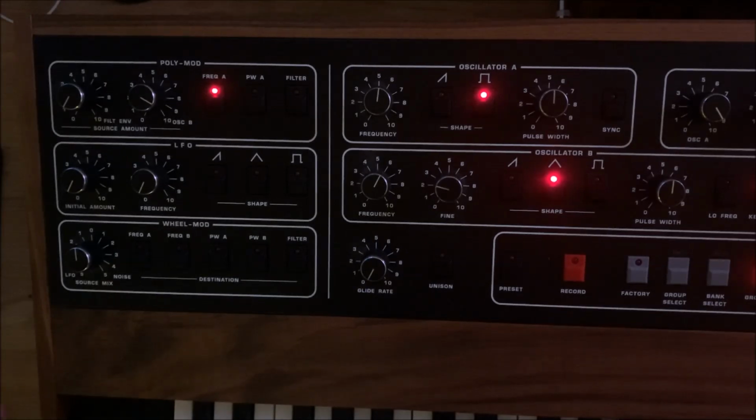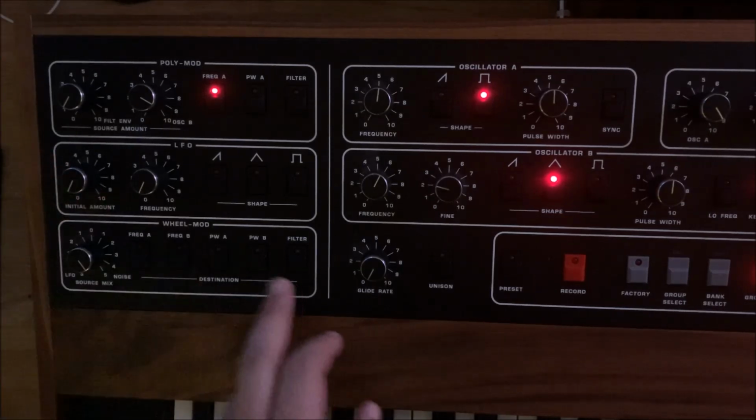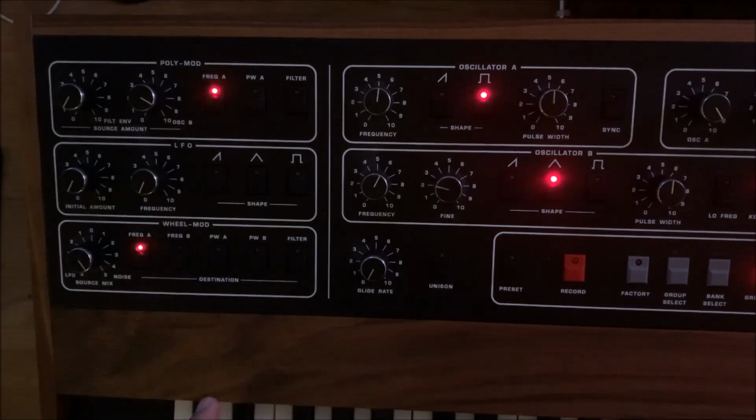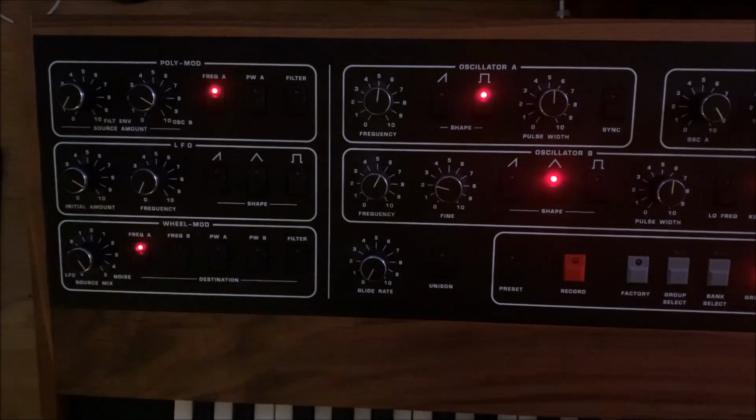Now we can add the noise as a modulator as well. We set this source mixer to maximum noise, and then we set it to frequency A. We also have to increase the initial amount here to quite high. We actually have to use this knob to set the amount, or the wheel.